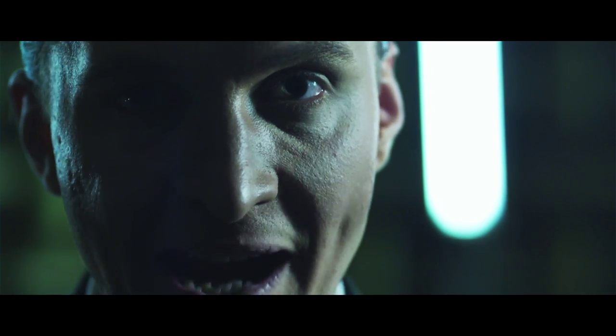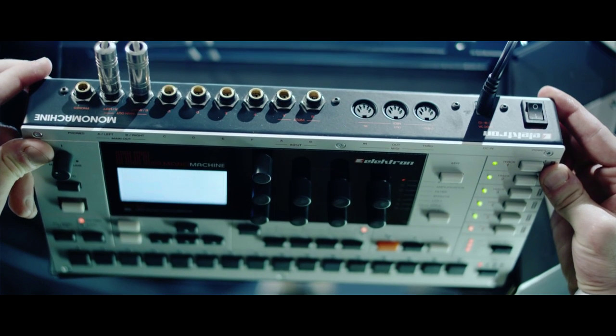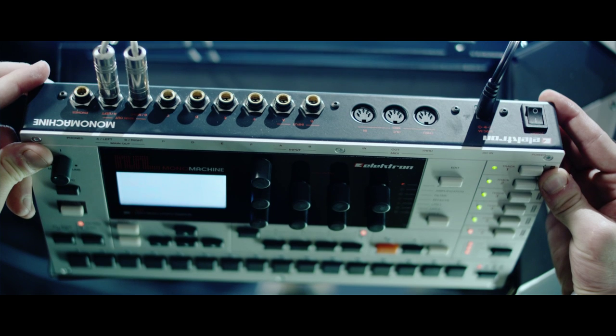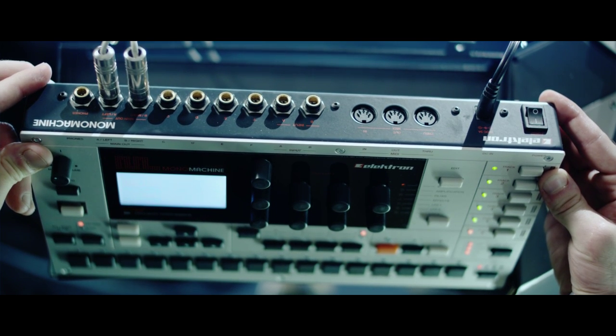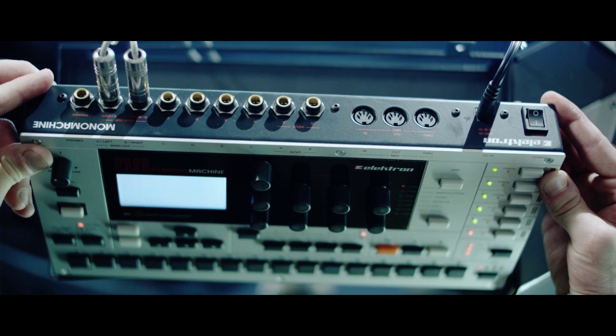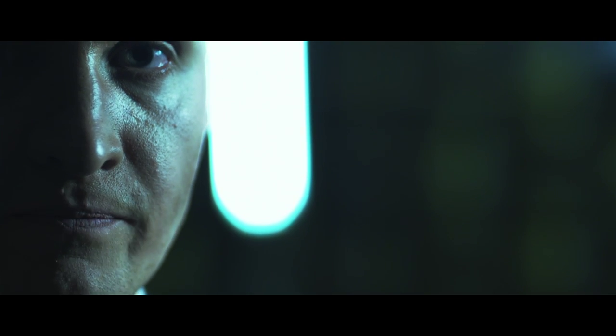If you take a look at the back of the unit, you'll see a lot of inputs and outputs. The Monomachine features a headphone output, 2 main outputs, 4 individual outputs, 2 inputs, and the standard MIDI in, out, and through ports. The audio inputs are very nice to have as they allow you to greatly affect incoming sounds. The Monomachine is not only a very powerful synthesizer, it can also be used as an extremely versatile effects unit.